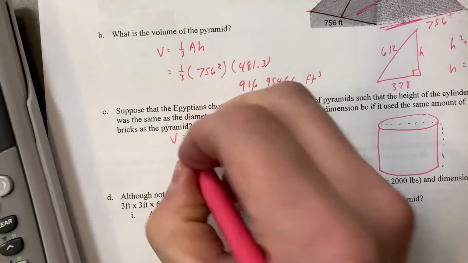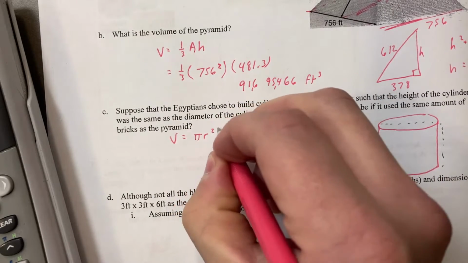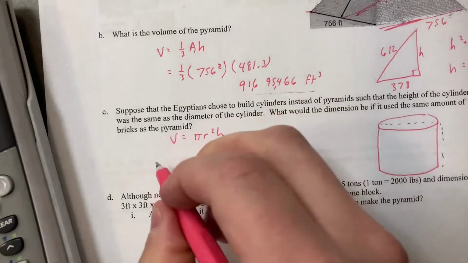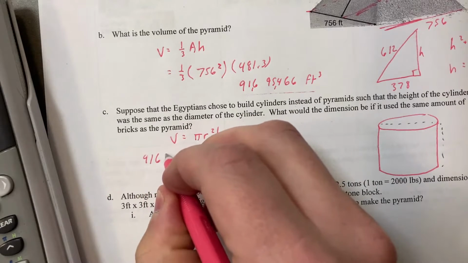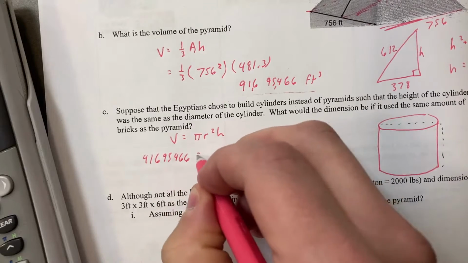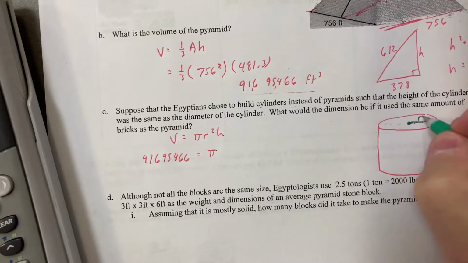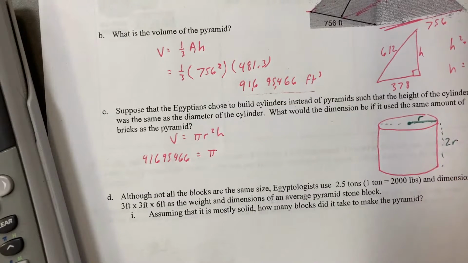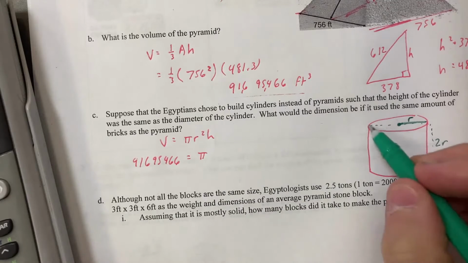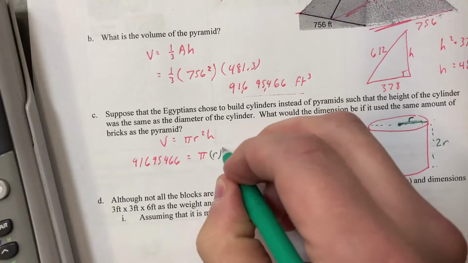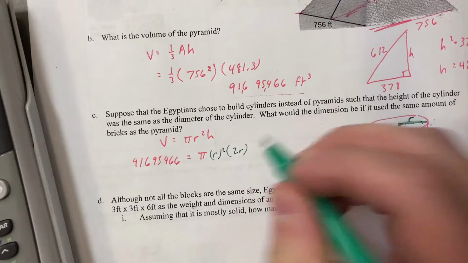All right, so let's imagine what that would be like. So the volume of a cylinder is pi r squared h. The volume would be this. It'd be the same volume, just different shape. So 916,954,466. Now the radius would be half the height, or if you think, call that radius, and then call this 2 times the radius. That's the relationship. The diameter is the same as the height. So that's what I'm going to use in my calculation. I'm going to use radius squared and then times 2r, like that.